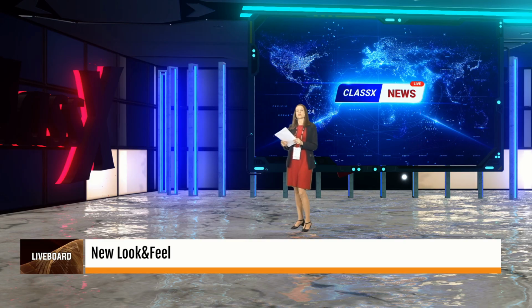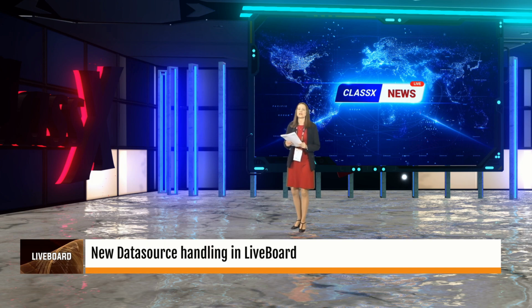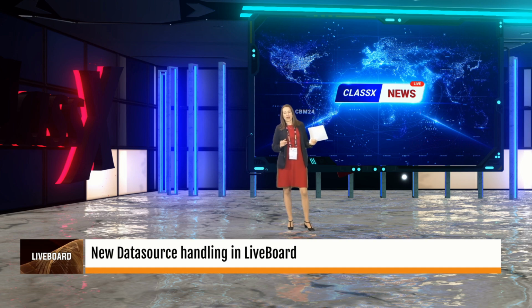The new data source management inside Liveboard. As you know, Liveboard is the playout software for graphics in television or in broadcast or for any live purposes. So you will often have the need to connect data sources to your actual lower thirds, to the data that you're showing.